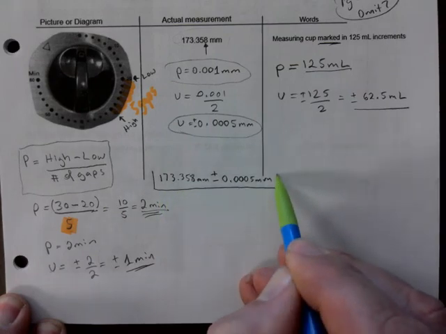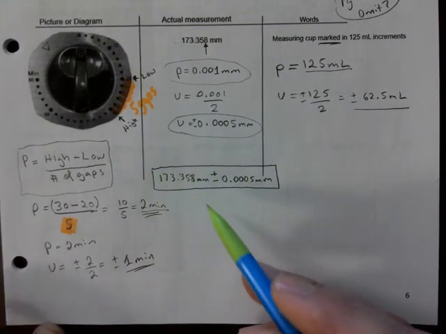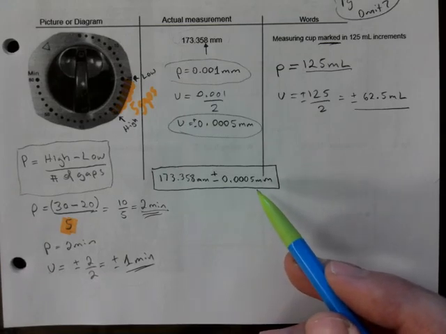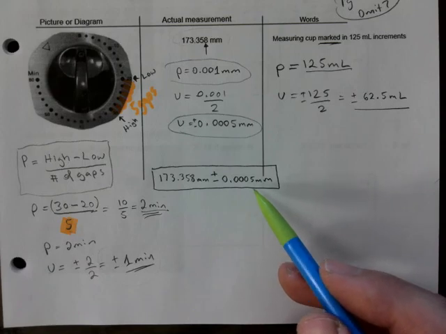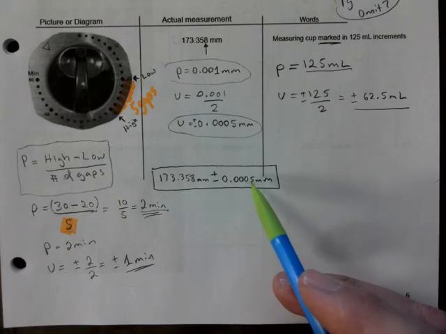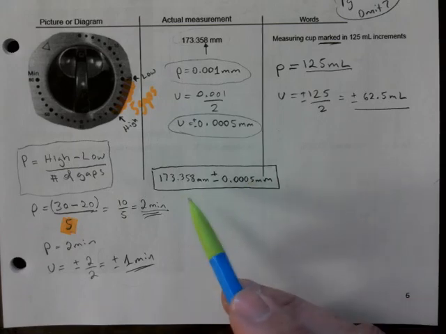This is what we call stating the measurement plus or minus its uncertainty. So you're saying, hey, this piece measures that, but I may be off by this much. That's what you're saying here.